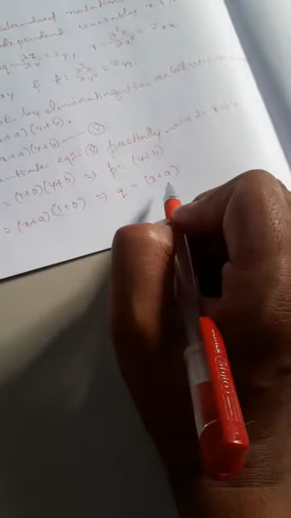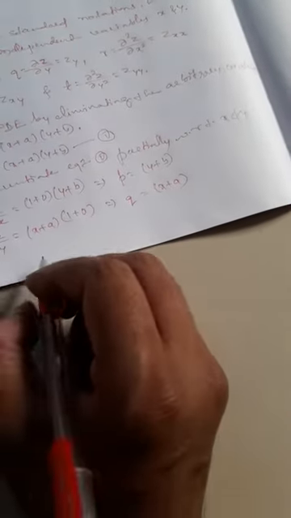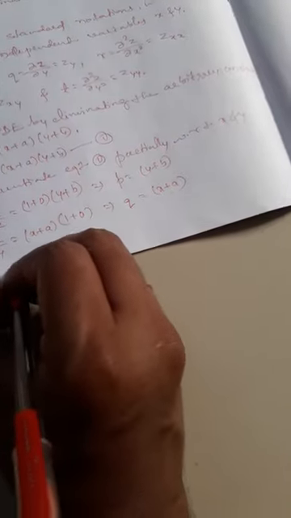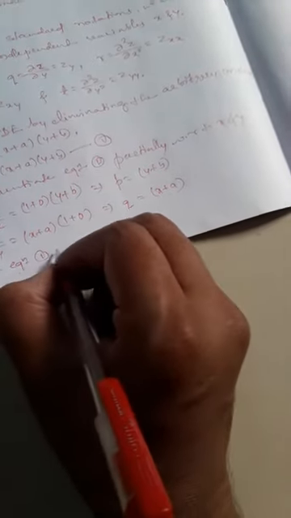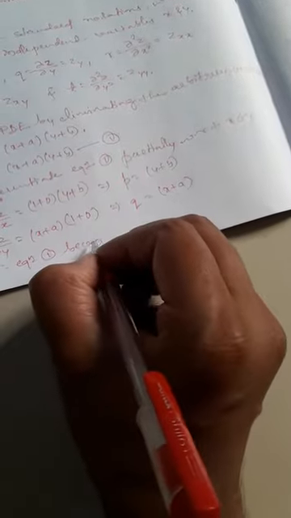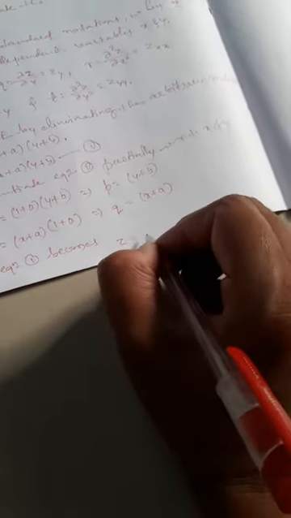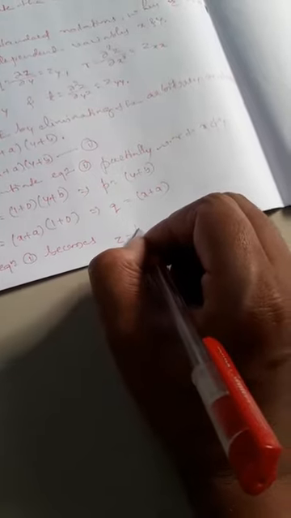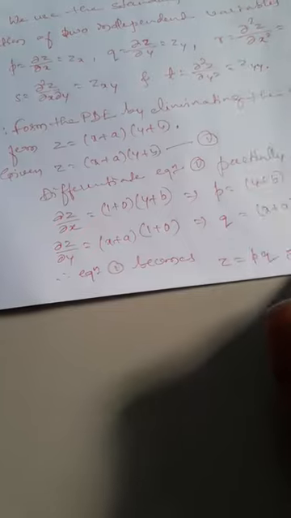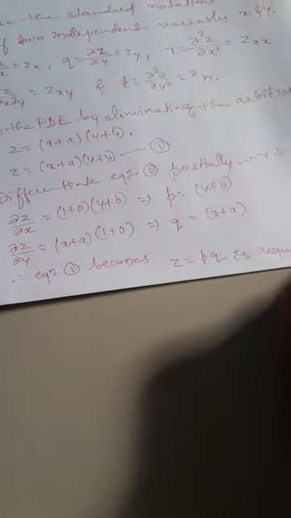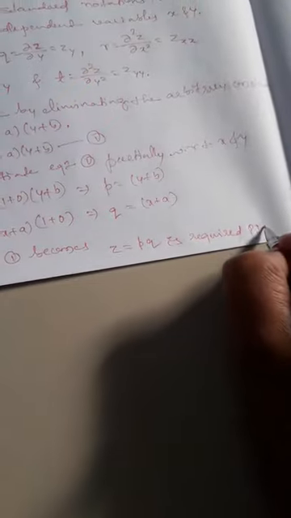And substituting y plus b and x plus a in the given equation number 1, equation number 1 becomes z equal to pq, which is the required PDE.